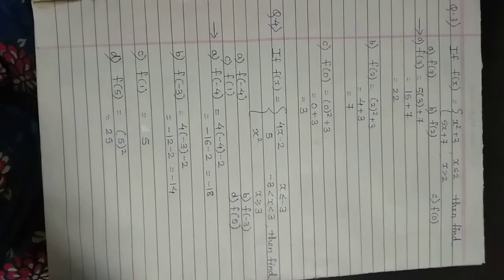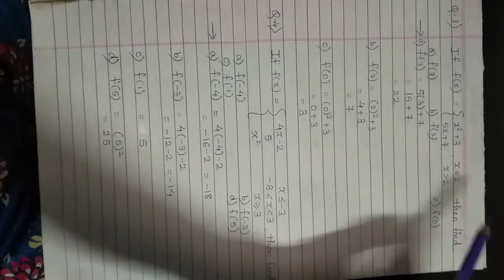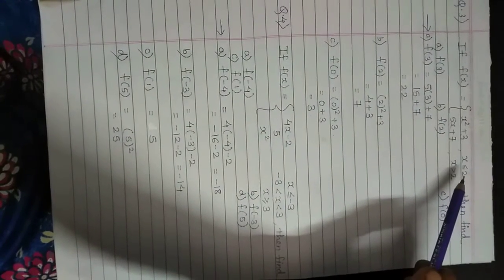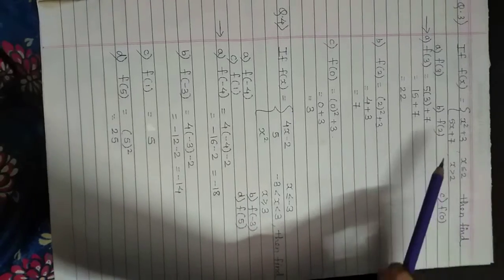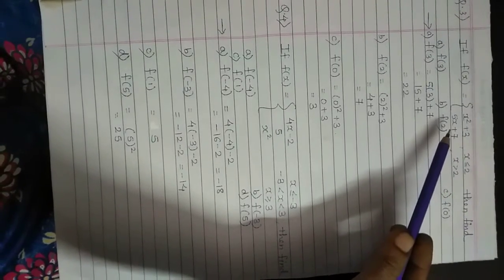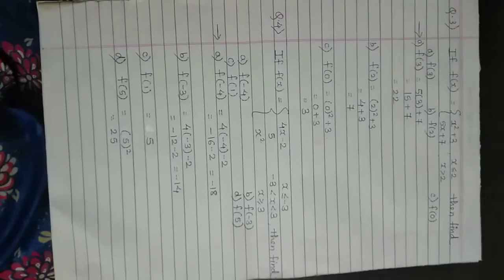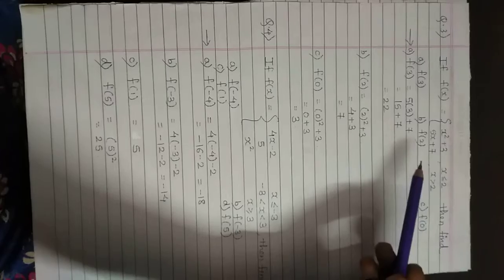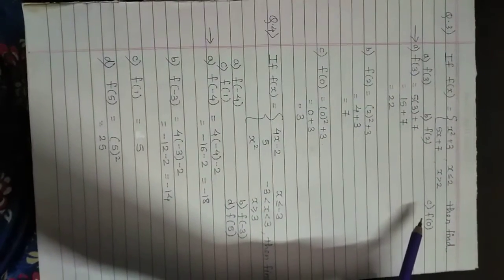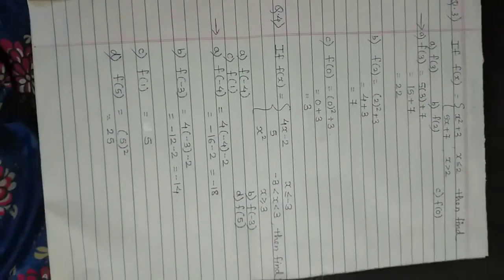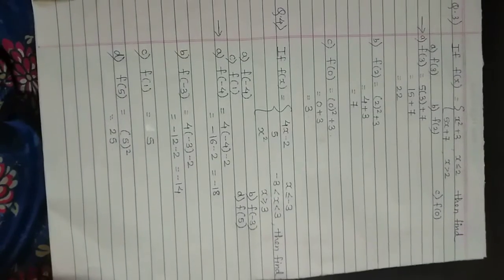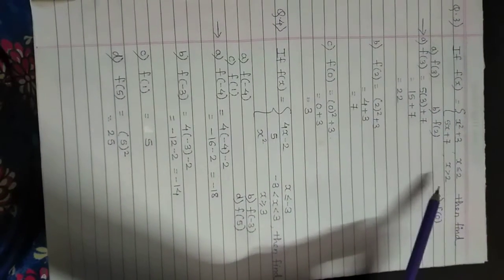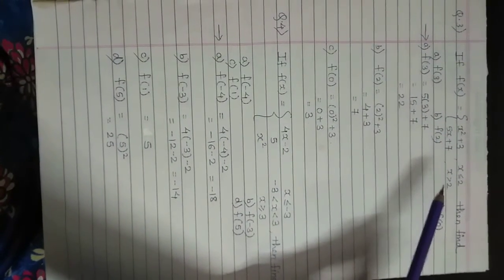Question number 3. If f of x is equal to x square plus 3 for x less than or equal to 2, and 5x plus 7 for x greater than 2, then find f of 3, f of 2 and f of 0. Now here at a time two functions are given, so according to the given number we will decide which function we are going to consider.